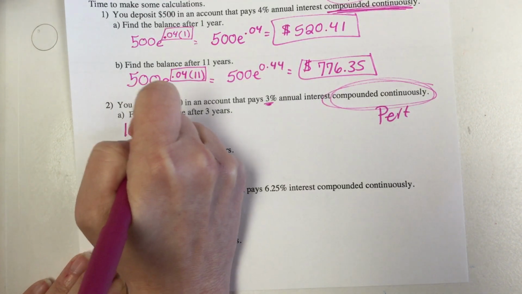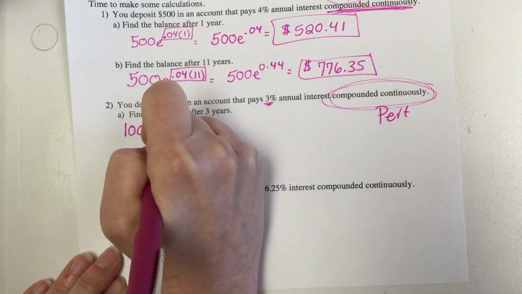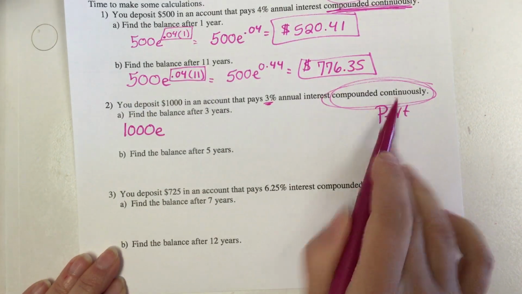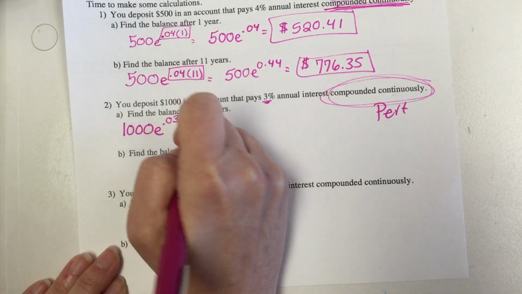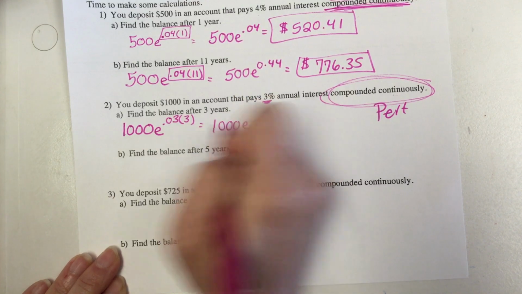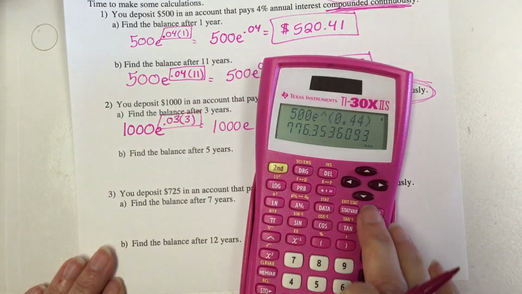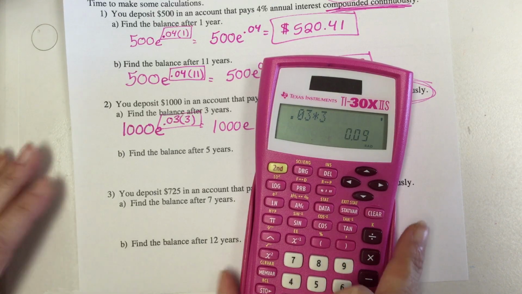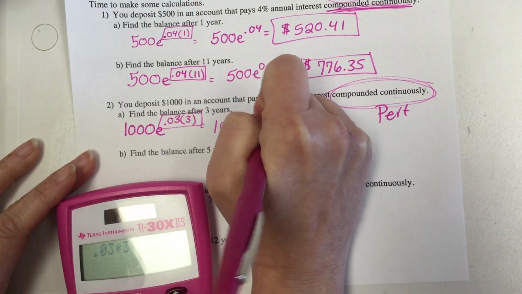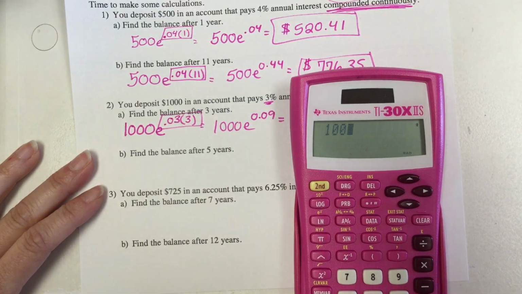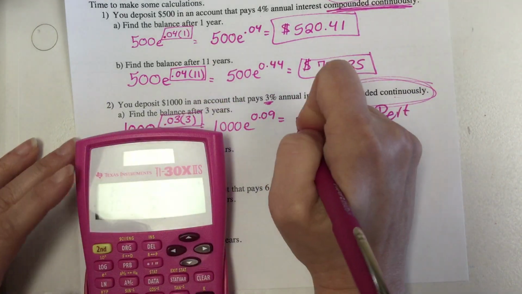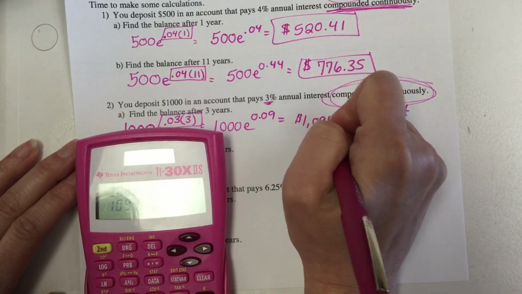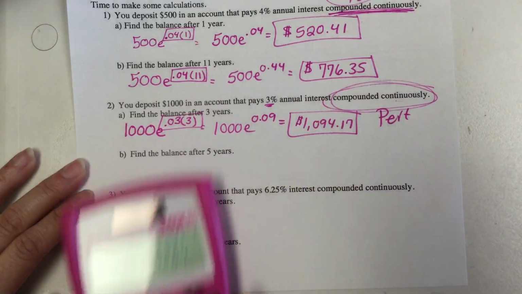So P, the principal, you're investing $1,000. e is your base because it's continuous. Your interest rate, 3%, is 0.03 times how many years? So I'm going to go ahead and multiply this so I know what my exponent is. 0.03 times 3 is 0.09. Enter that into your calculator. So 1,000. To get e, it's second ln. My exponent is 0.09. Close it. Your $1,000 after 3 years is now $1,094.17. And that's your answer.